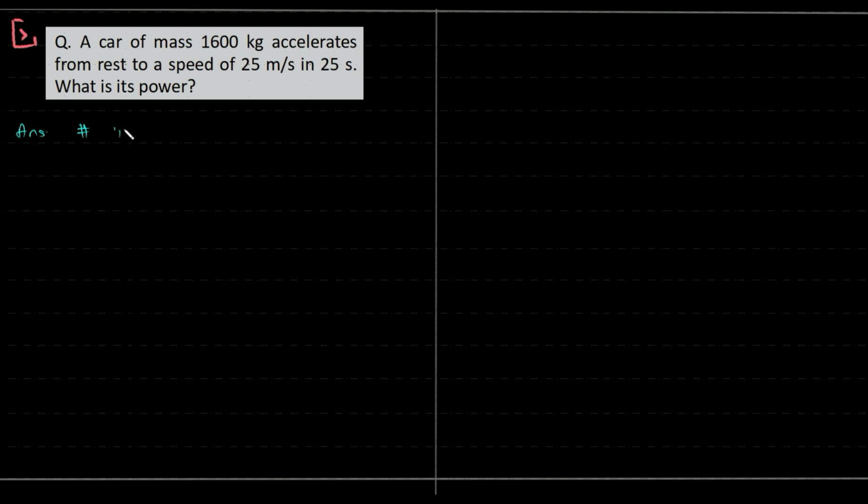So we have the following. We have an object which has moved a particular distance, starting from rest though. So it started from rest. What can we tell about u? It's 0 meters per second. What is the final velocity? 25 meters per second, not squared, sorry.